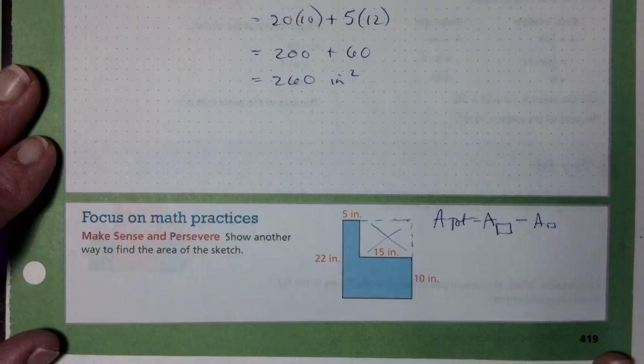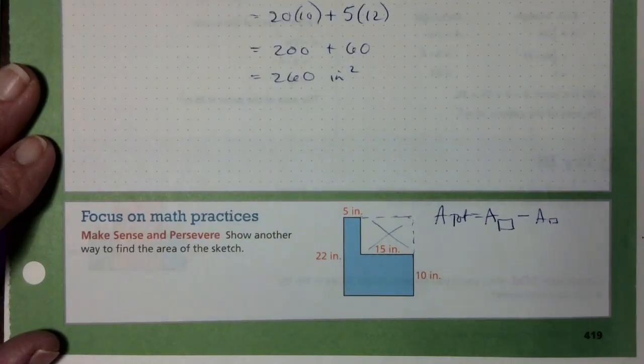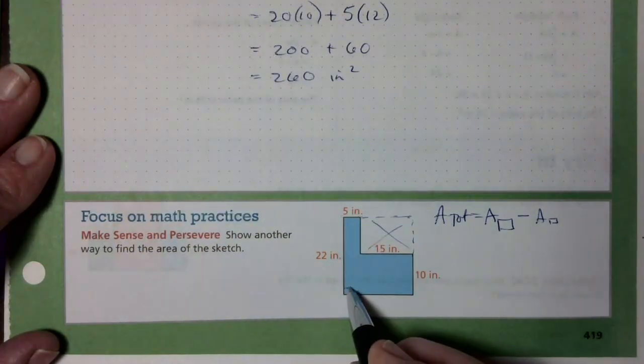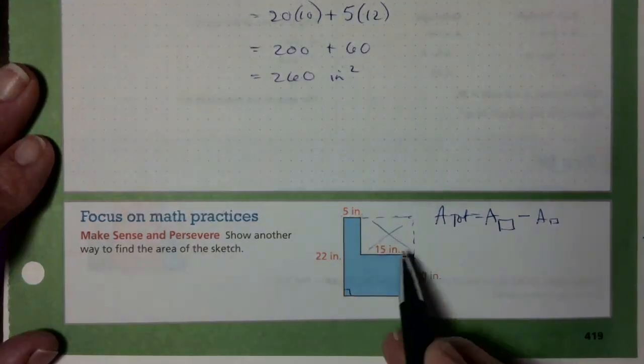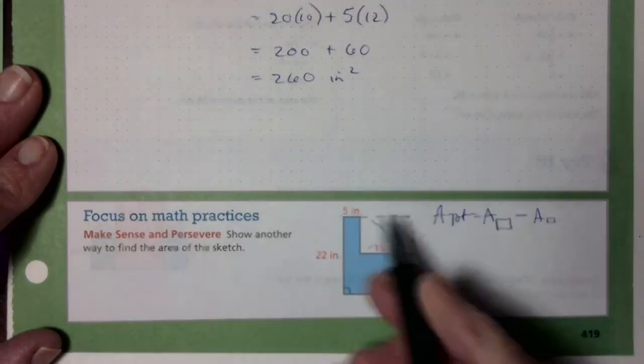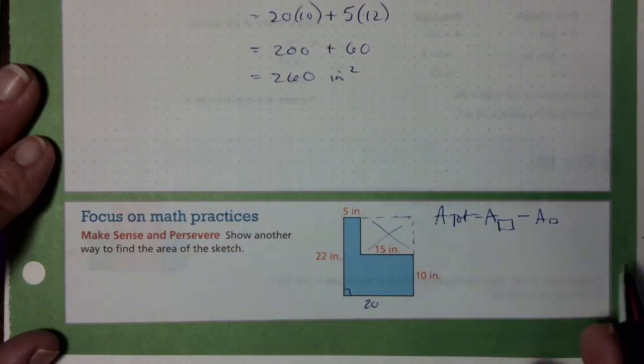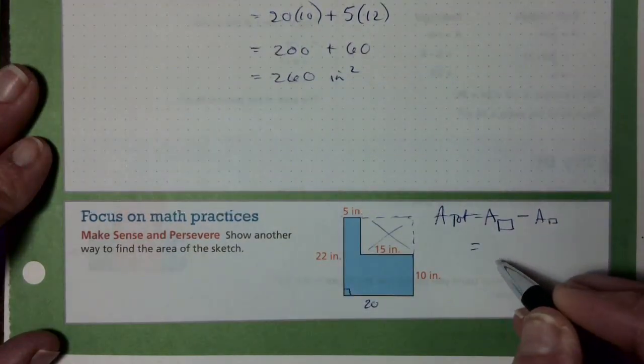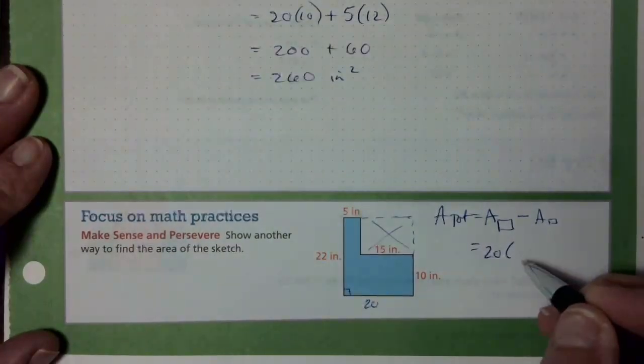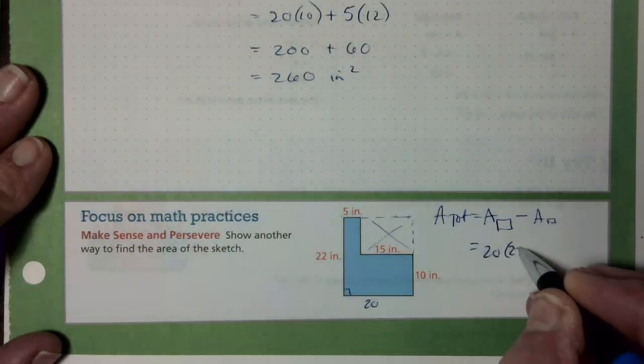And again, I've got to have the right numbers. So I have a whole length here. I need to know this whole length here. Well, I know it's 15 to here, and it's 5, so this was a 20. So I'm going to figure the 22 by 20, and that gets me this whole area extended out. So that's 20 times 22.